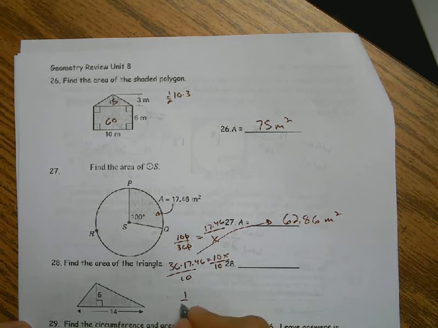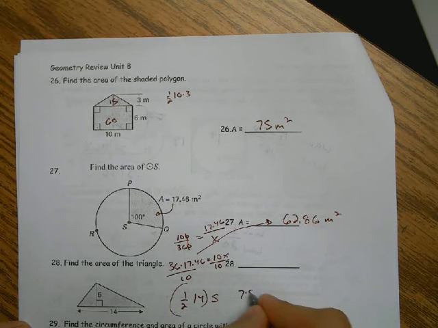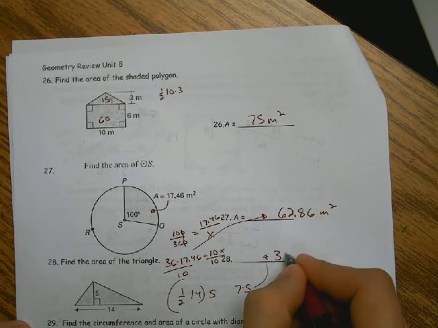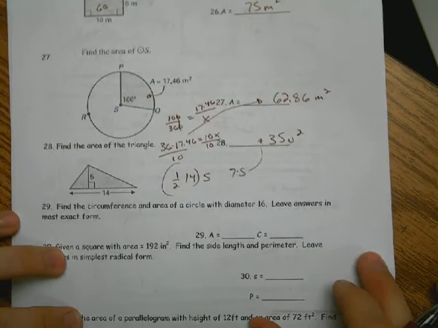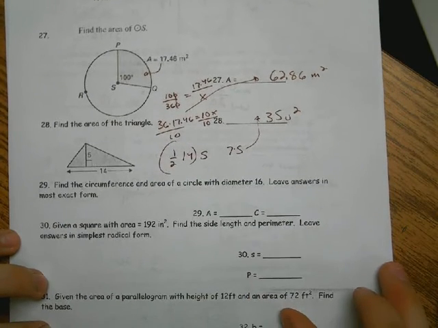Find the area of the triangle. Again, just half base times height. Base is 14. Height is 5. Half of 14 is 7. 7 times 5 is 35. No units, so we'll put a unit squared on there and call it.